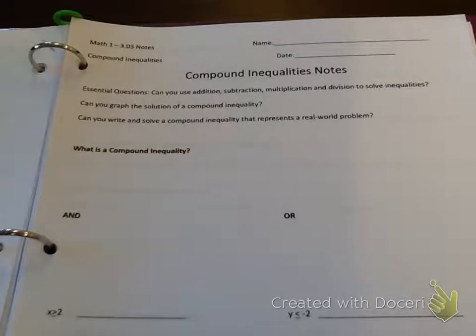Alright, Math 1. Today we're talking about compound inequalities. And we're going to be using a lot of what we know about inequalities to help us solve compound inequalities. Your essential questions are, can you use addition, subtraction, multiplication, and division to solve inequalities? Can you graph the solution of a compound inequality? And can you write and solve a compound inequality that represents a real-world problem?